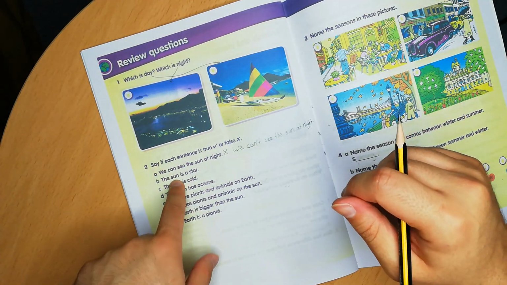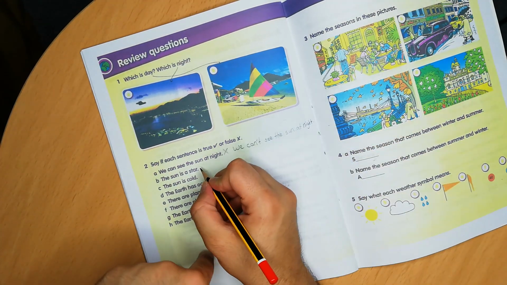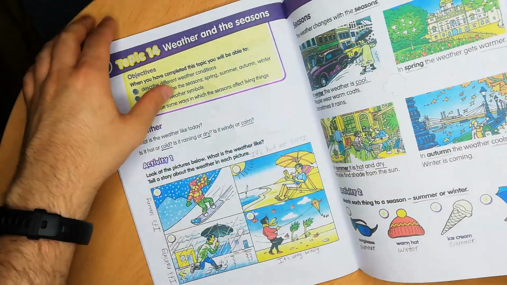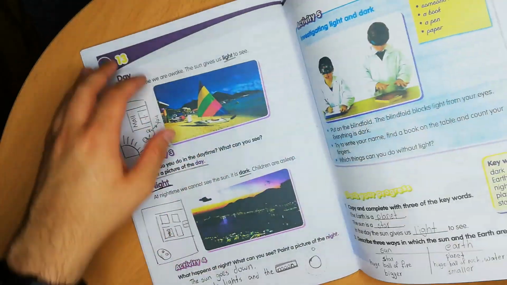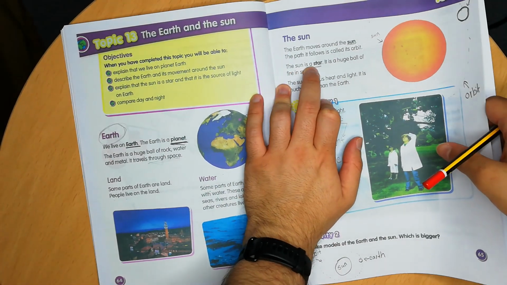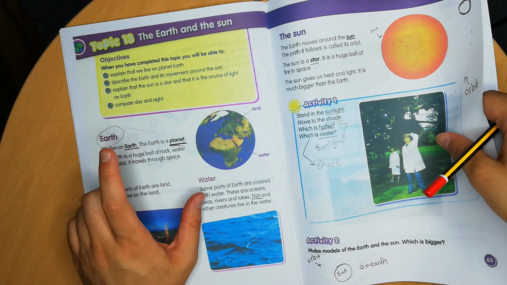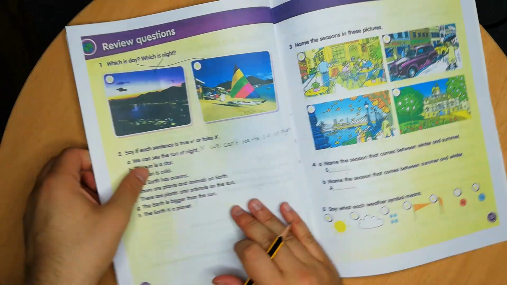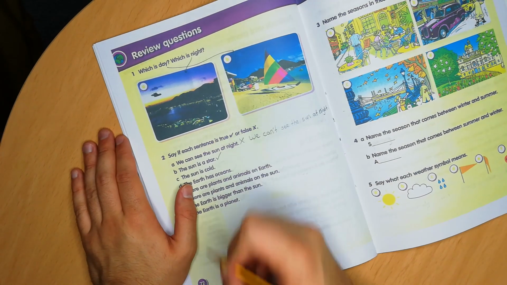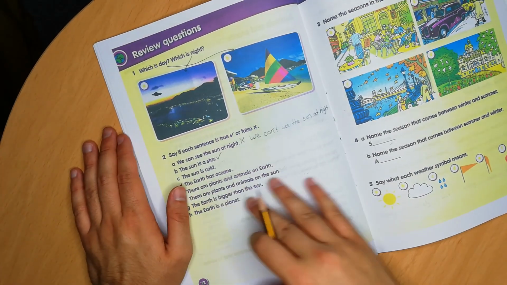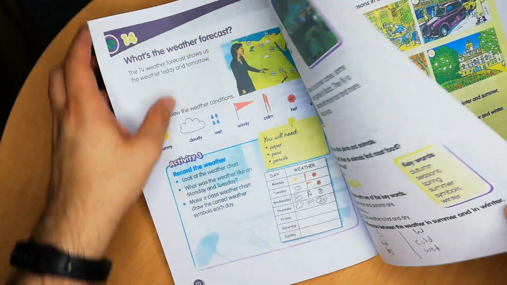Okay, the sun is a star. Yes or no? Let's see. The sun is a star. Is it a star or a planet? The sun is a star. So what's a planet? The earth is a planet, and the sun is a star. So here, the sun is a star. True. The sun is a star, so that's good. The sun is cold. Let's see.